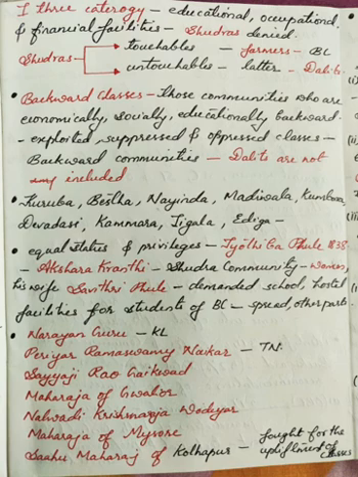Here are examples of backward communities: Kuruba, Pesta, Nainda, Madiwala, Kumbara, Devadasi, Kammara, Tigala, Edika, etc. To gain equal status and privileges in society, efforts were made by leaders like Jyotiba Phule in 1838. He started Akshara Kranti for the Shudra community, the lowest Varna, especially for women, along with his wife Savitribai Phule, for the development of the Shudra community.